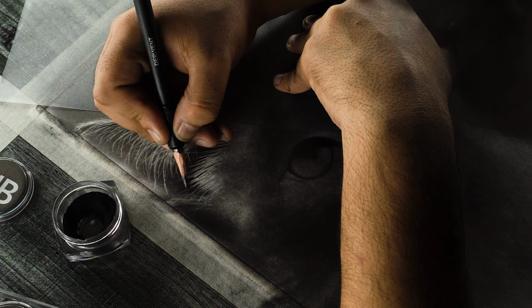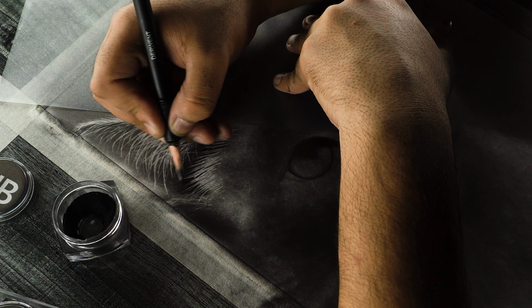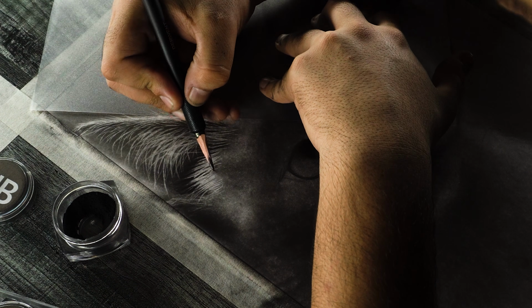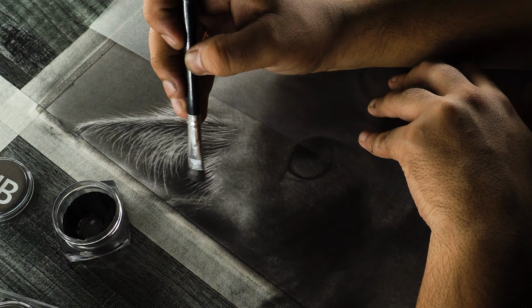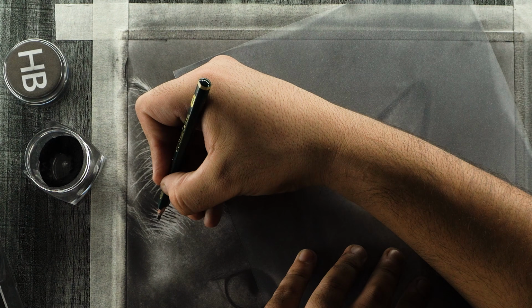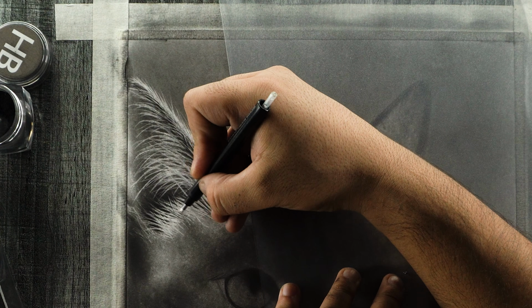And I'm using my 8B pencil for this purpose, and I will lightly blend it afterwards to achieve a smooth finish. After adding the previous layer, some of the brighter strokes faded away. So I'm going back and forth with my tools until I am fully satisfied with the fur texture.